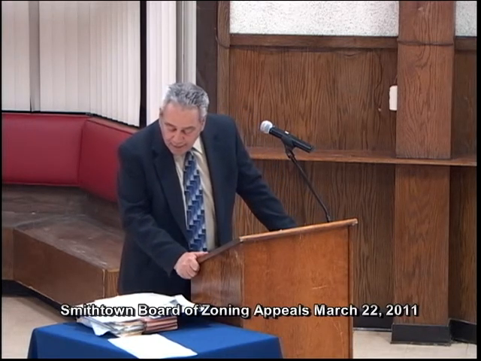I wasn't good in geometry, but it looks like not even a parallelogram. Whatever it is, it's right smack in the middle of the property, and it's a cemetery that the town has the obligation, I guess, to take care of.